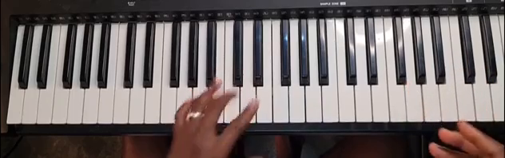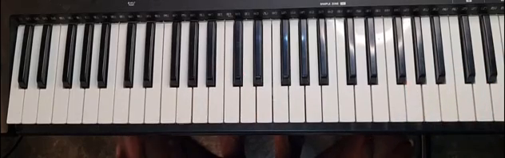So let's put it to work. Practice. Use your secondary dominant chords as your passing chord, and put it to work.